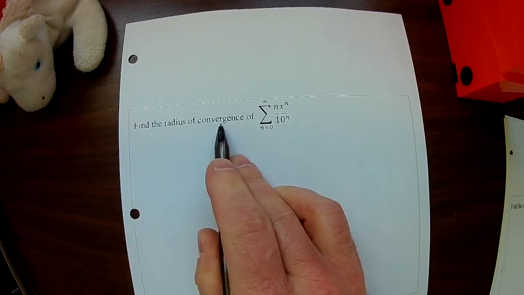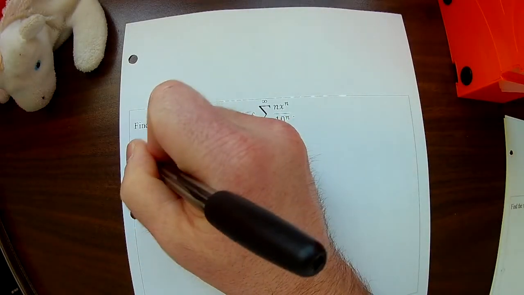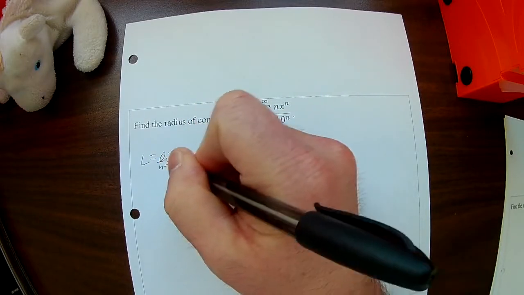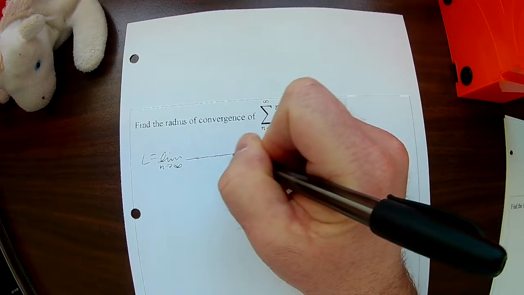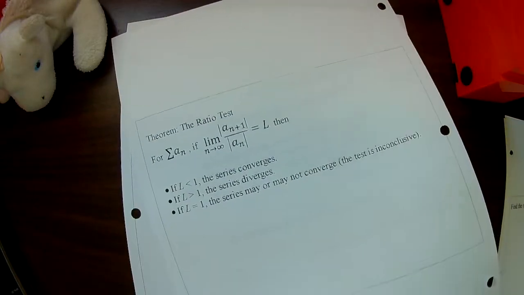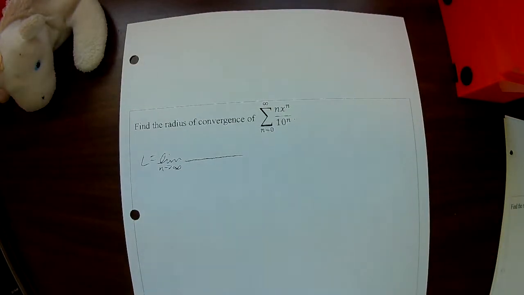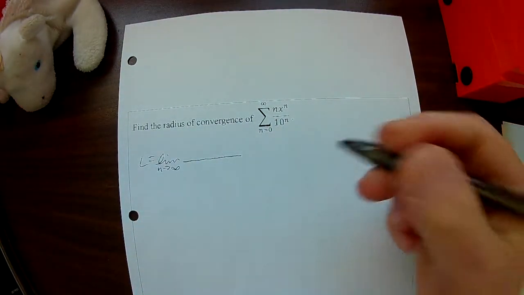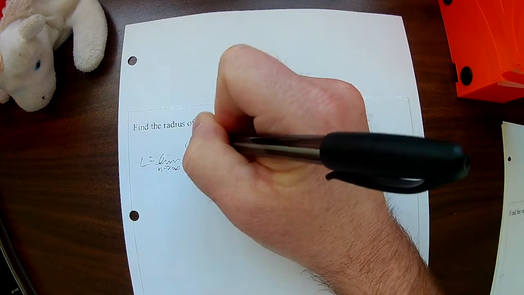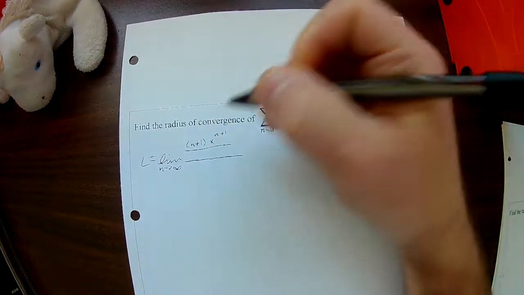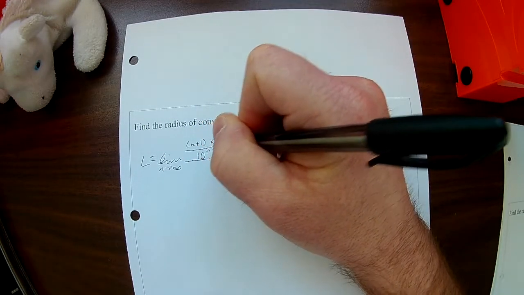Anytime you see find radius of convergence, you are going to jump immediately to L is equal to the limit as n approaches infinity, and you're going to have a big fraction. The numerator of that fraction, again, what I'm doing here, I'm doing this ratio test. You have that written down on another page. You can flip back and forth to that. The numerator is supposed to be a sub n plus 1. So that is just going to be n plus 1 x to the n plus 1 over 10 to the n plus 1.